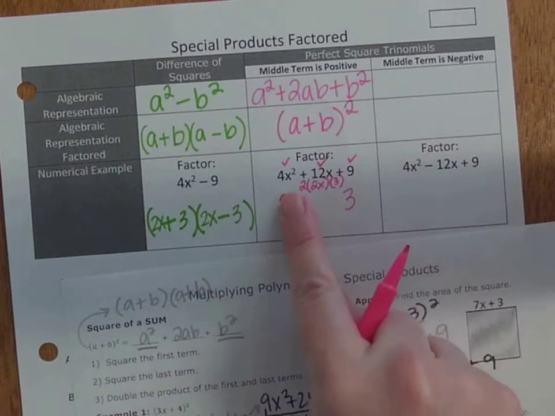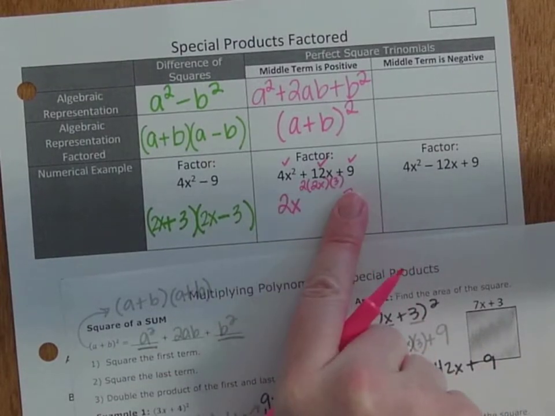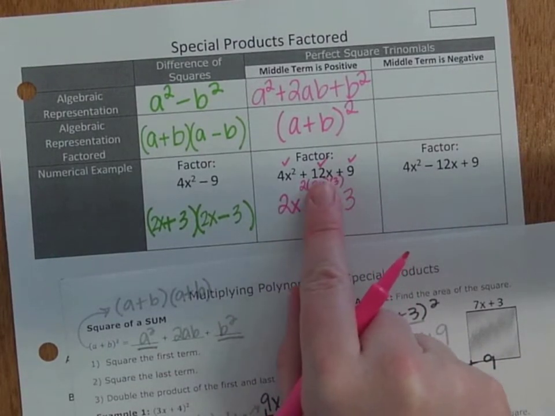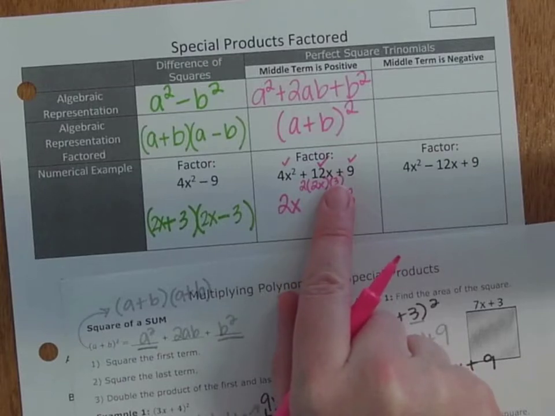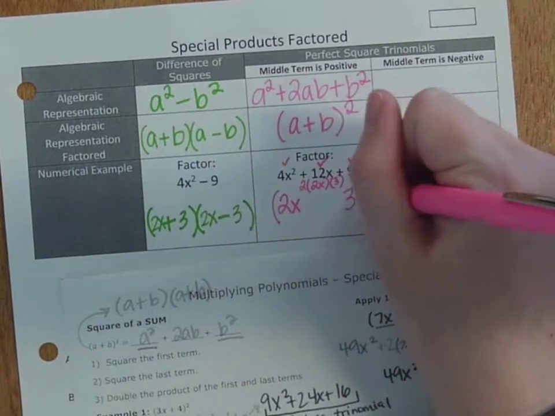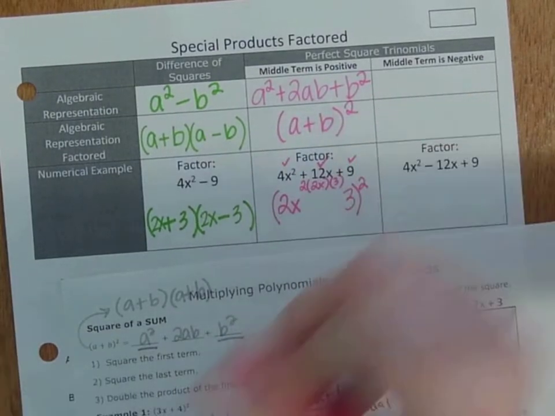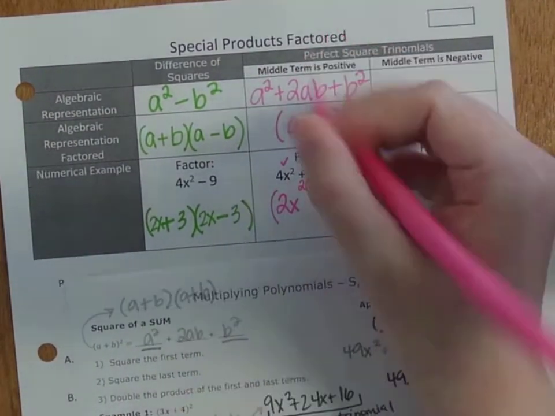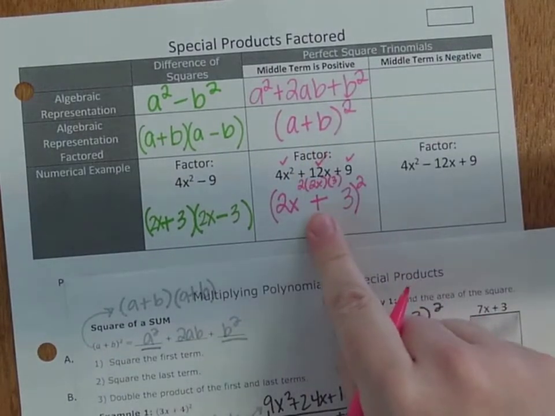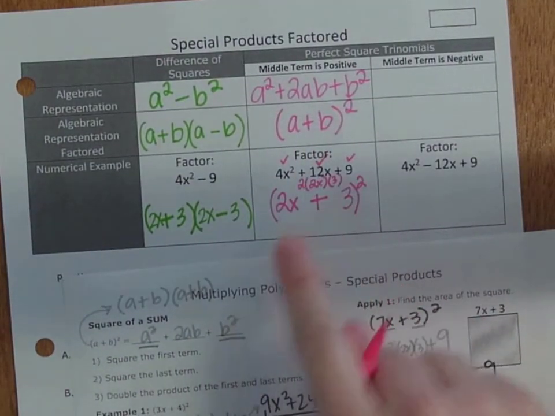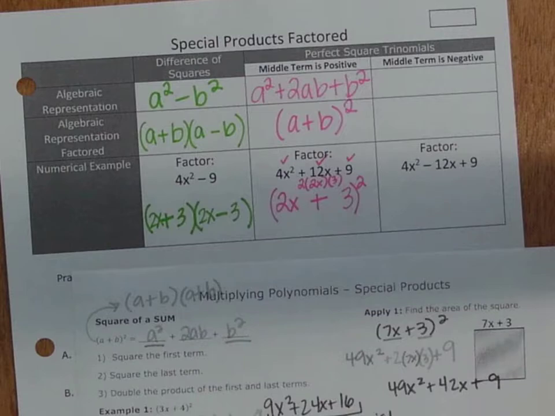So this is a perfect square trinomial. And you've got to check that middle term. If you don't check that middle term, someone's going to get you. So I know that it is a square of a sum. And how do I know that it's a plus sign that goes right here? Because which part is positive?